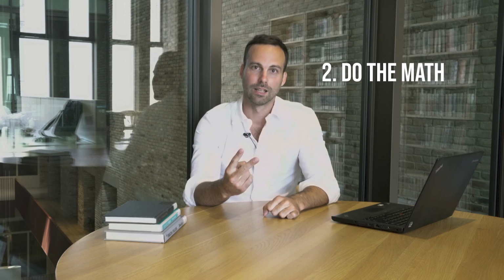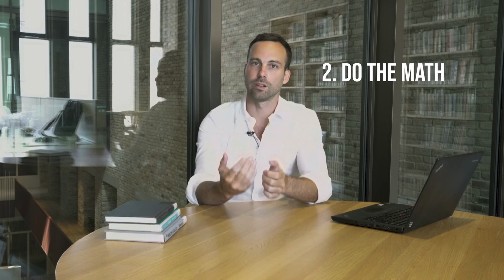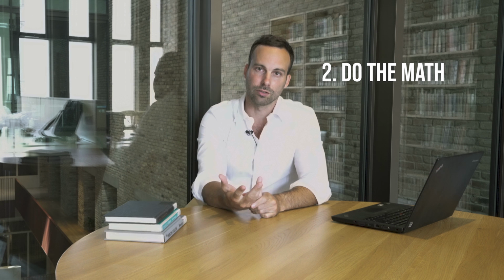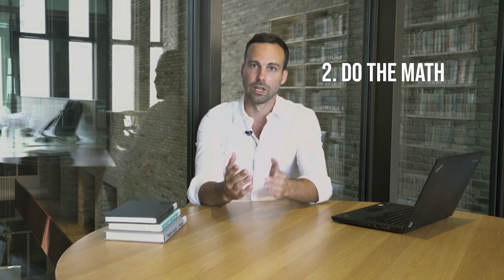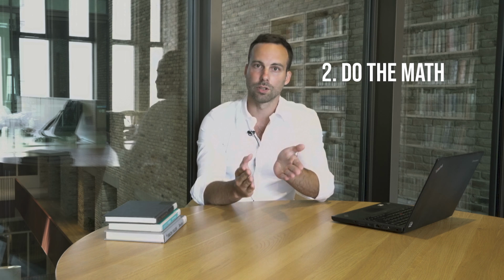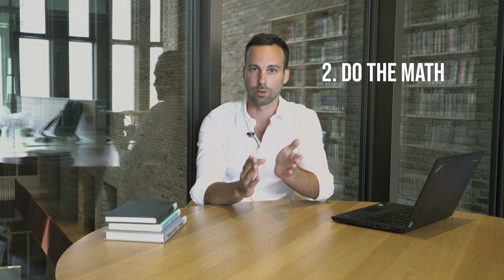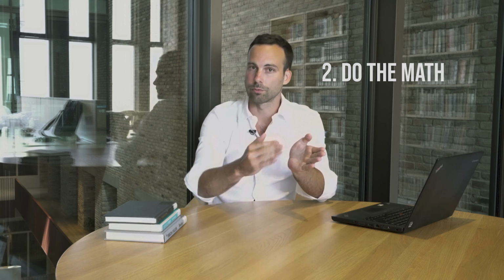Step 2. Do the math. Before you do anything, you want to know if this idea that you have, this product that you came up with is feasible or not. So you need to know your unit costs. If you don't know your unit cost, you have to make some research or estimate the price, but you need to know a number. And we'll go through an example with this.